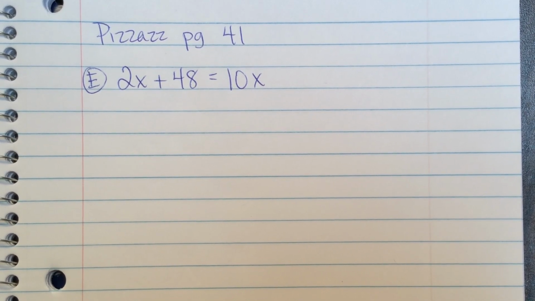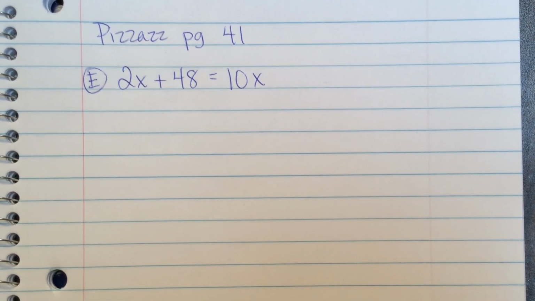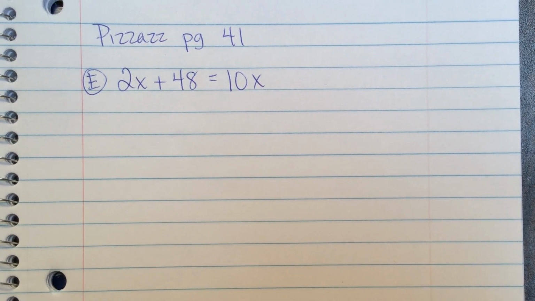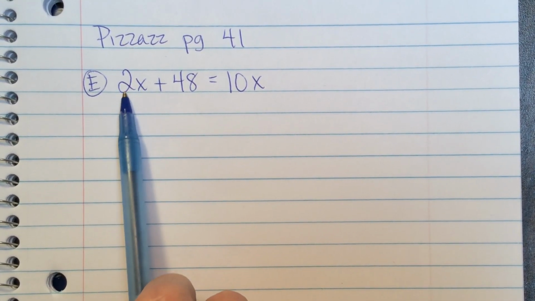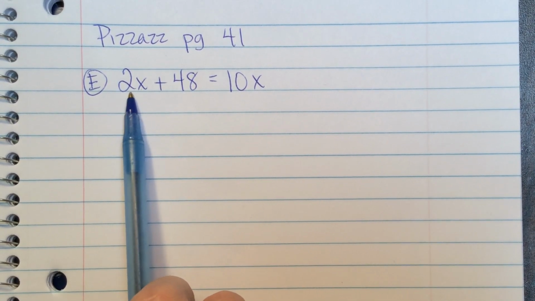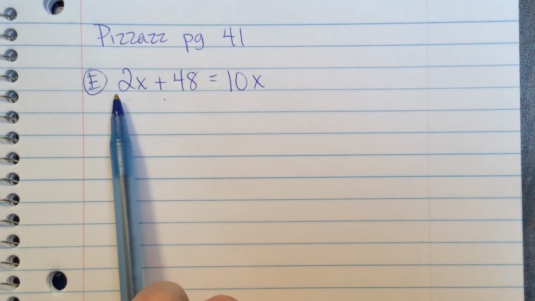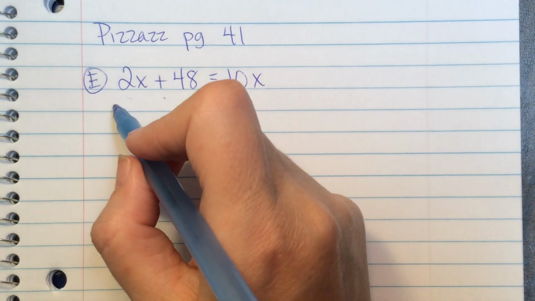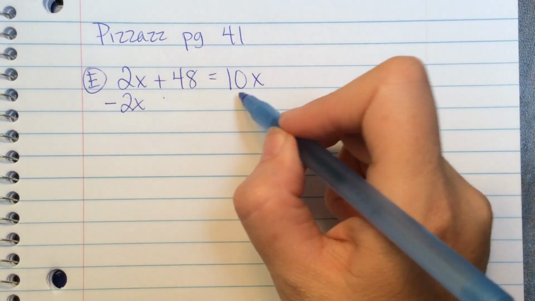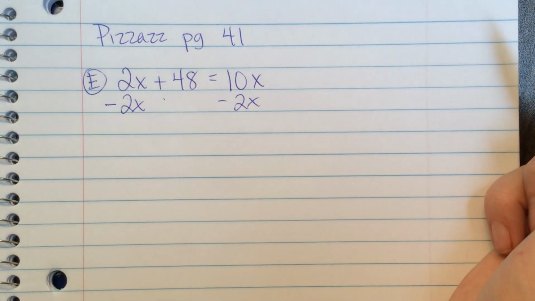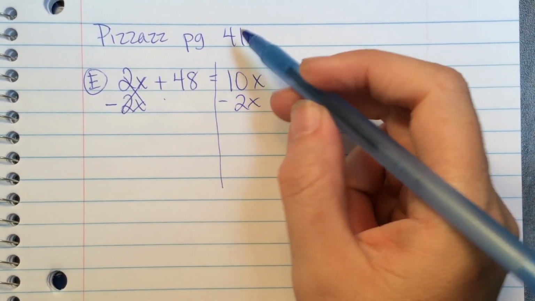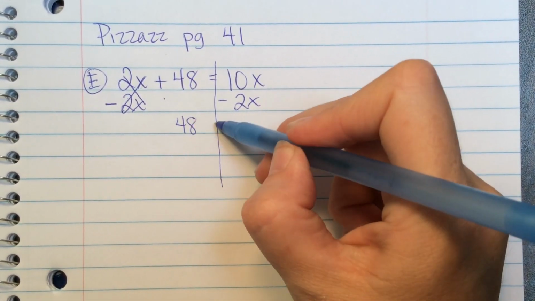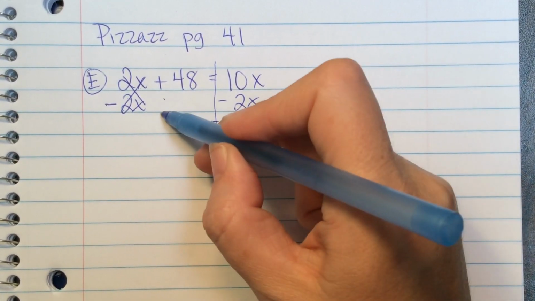The first thing that we have to do is follow the rule which says move the smaller x. So obviously 2x is the smaller x, so we're going to move it. 2x is being added, so we're going to subtract it. So subtract 2x from both sides. And I'm going to draw my line. So I'm going to get 48 equals 8x.